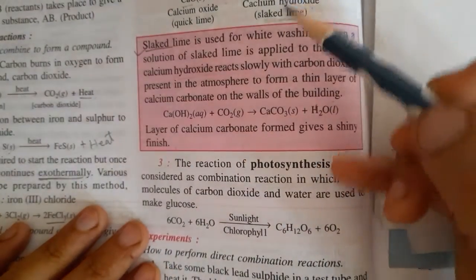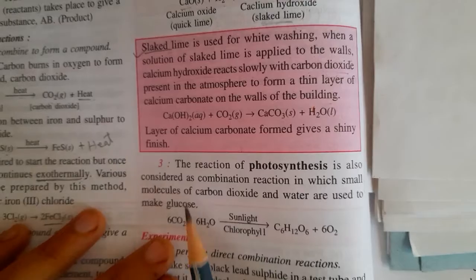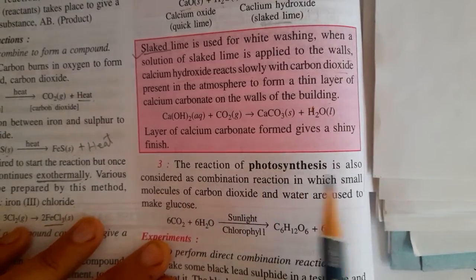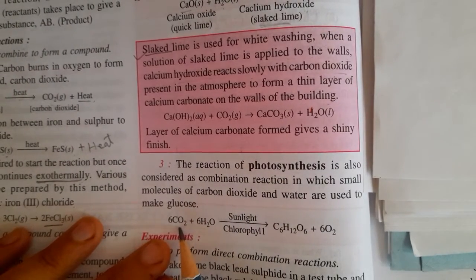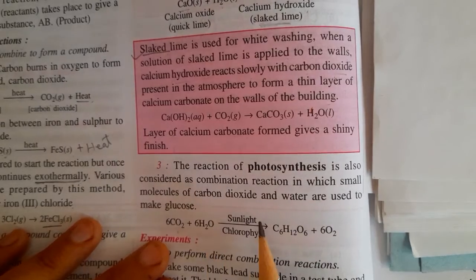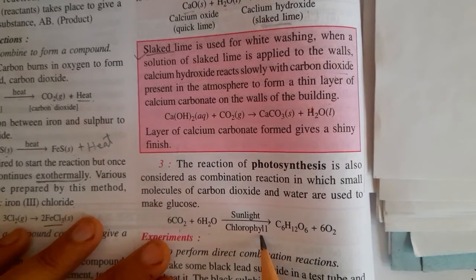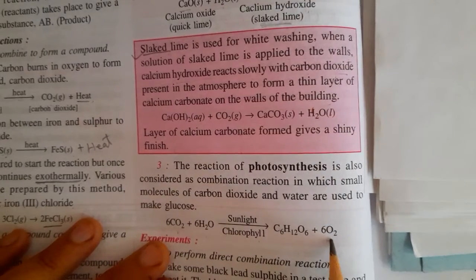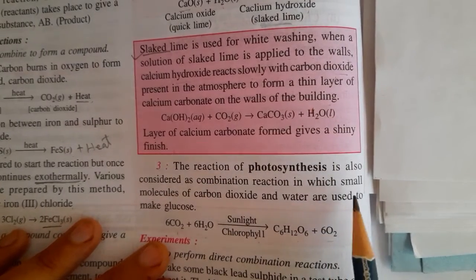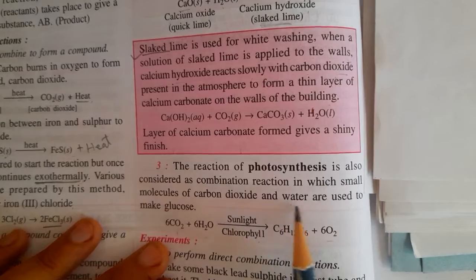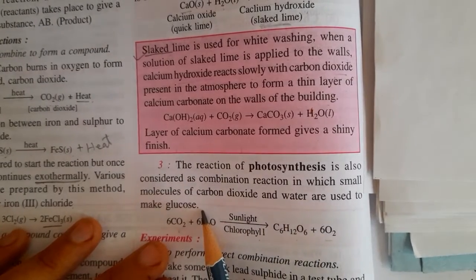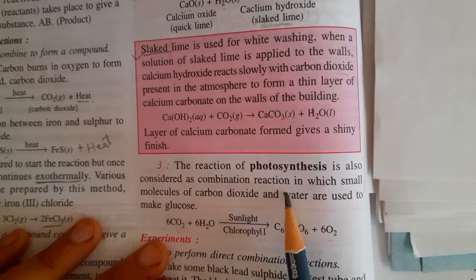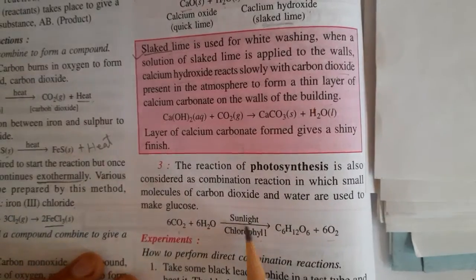Another example is the reaction of photosynthesis. Here carbon dioxide reacts with water in the presence of sunlight and chlorophyll. Glucose is formed and oxygen is evolved. So the small molecules of carbon dioxide and water are used to make glucose. This is also a direct combination reaction.